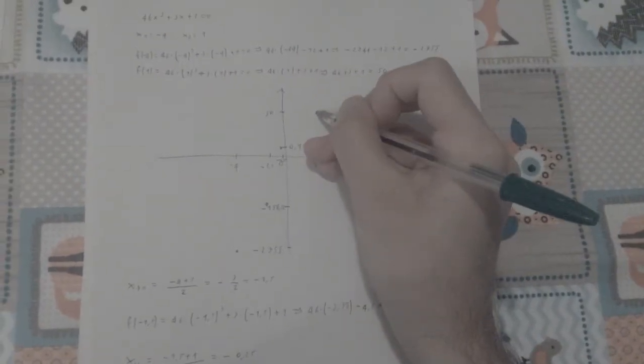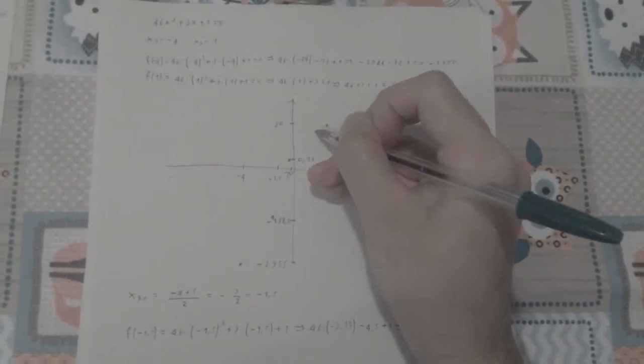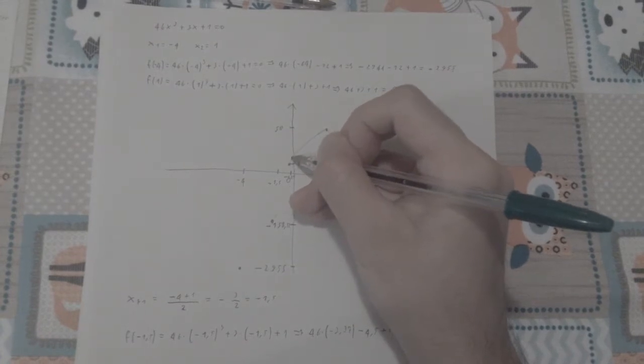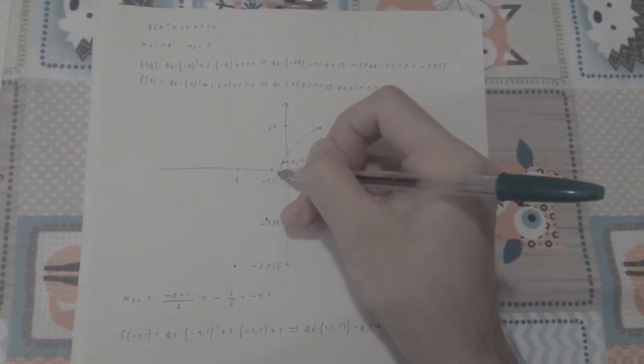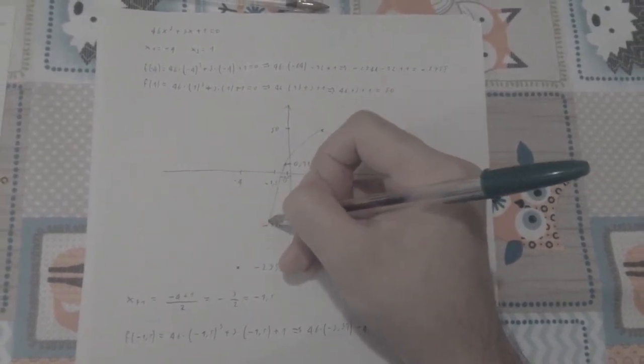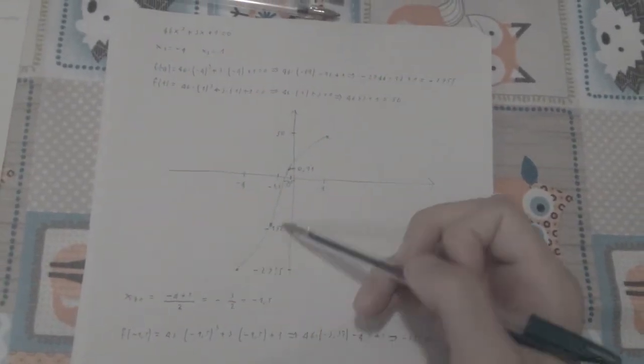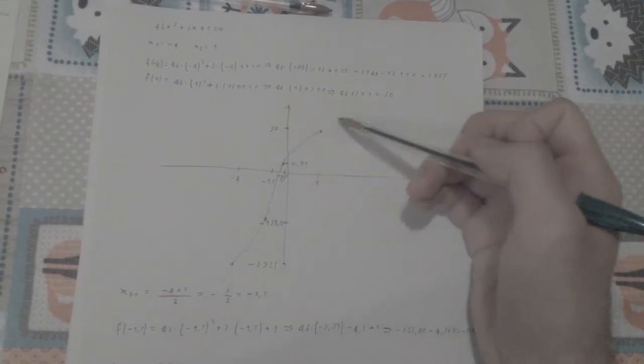So our best guess for this function is that it's going to go down like this, this kind of curve. And this is basically the bisection method.